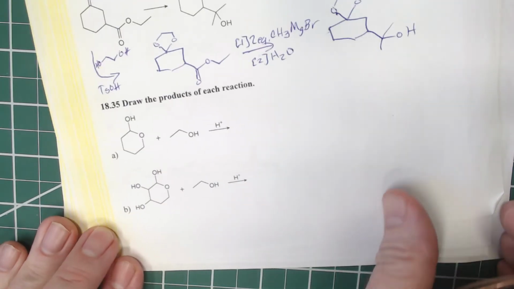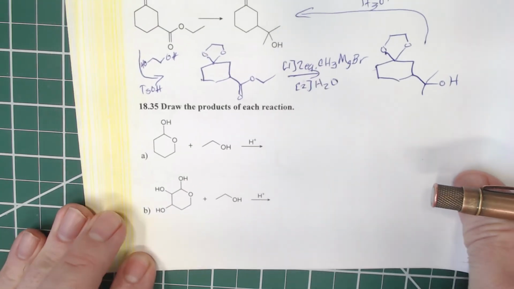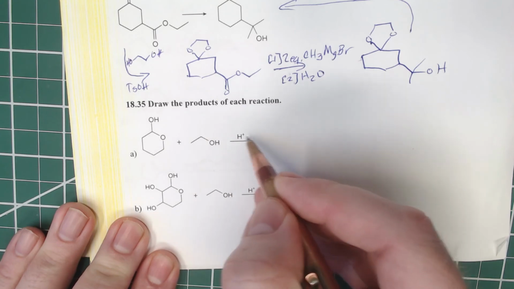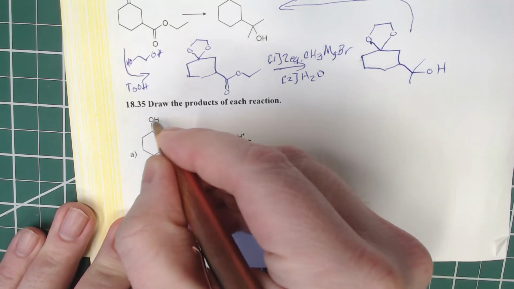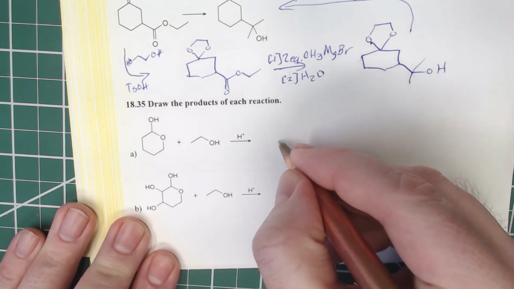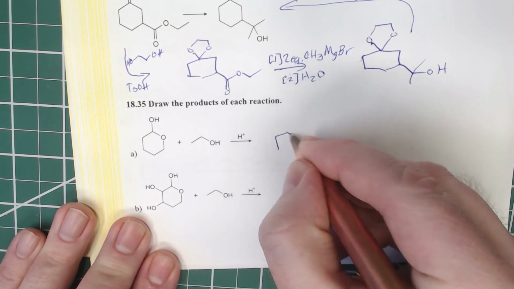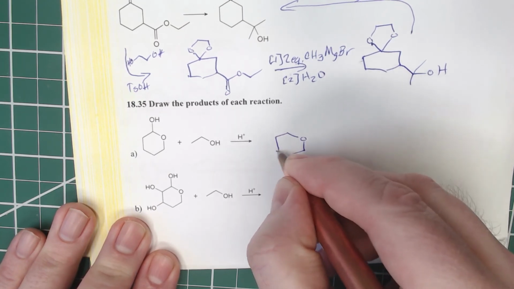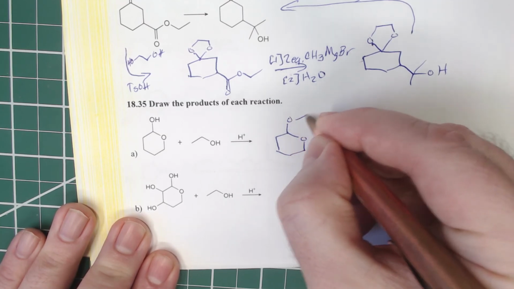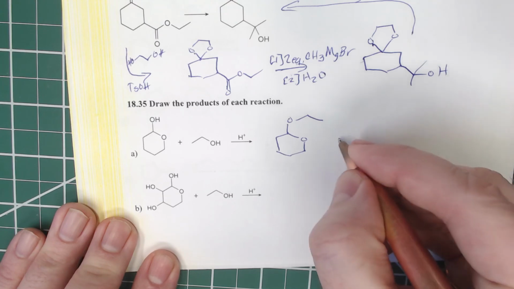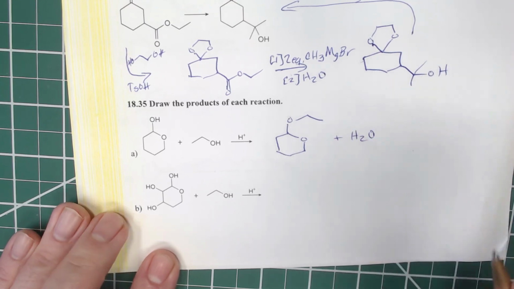All right, so on number 35, here we are going to form an acetal. So here we've got ethanol, we've got our acid, and so we're just going to replace that OH with the alkoxy group. All right, so we get that, and we can specify plus water if we want to get specific.